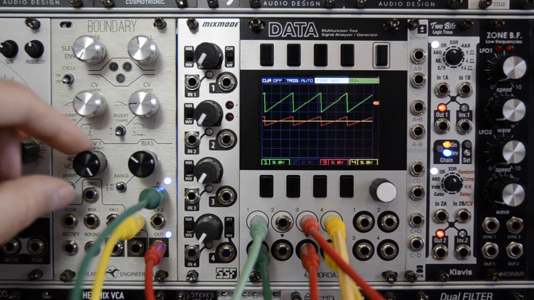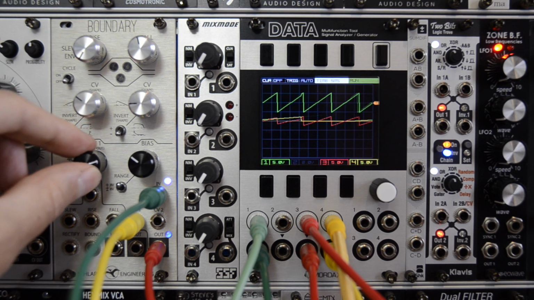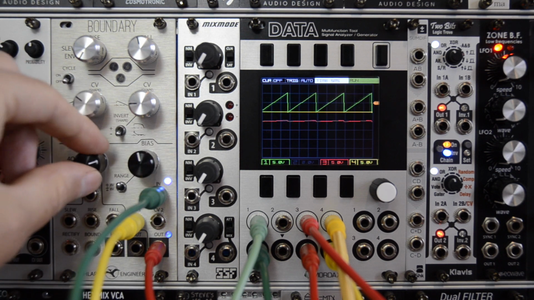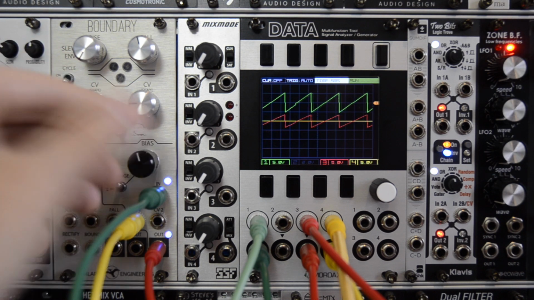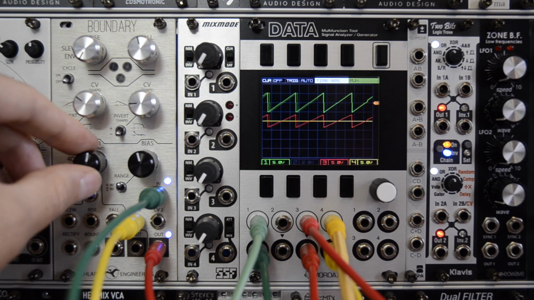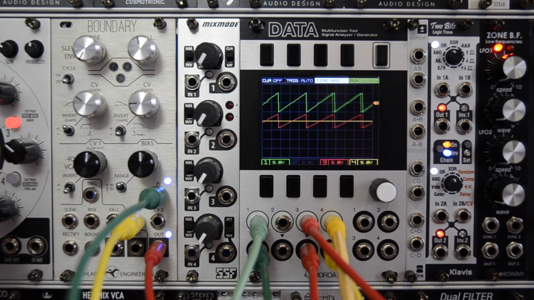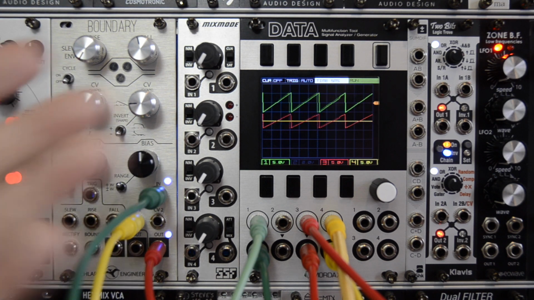And I hope that you can see that these 2 controls interact to shape the sound we're getting out of it, and it also controls if the sound is getting inverted or not.